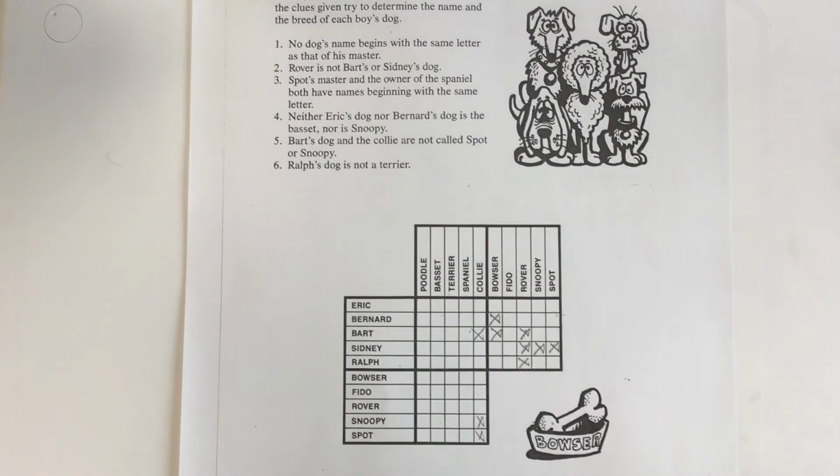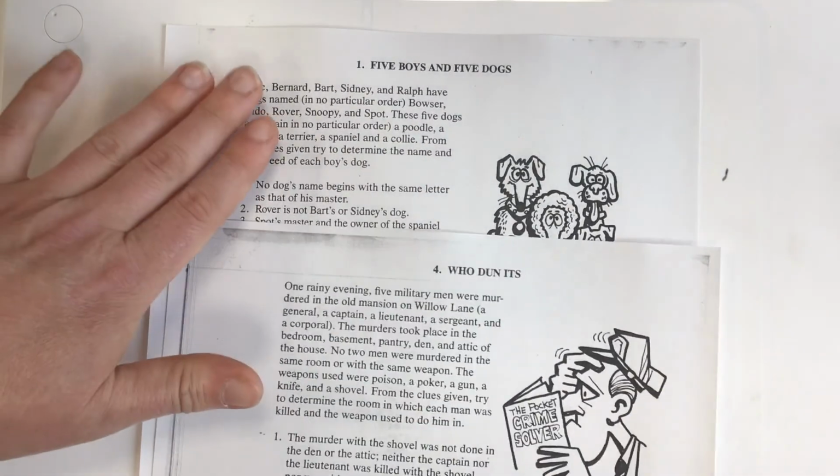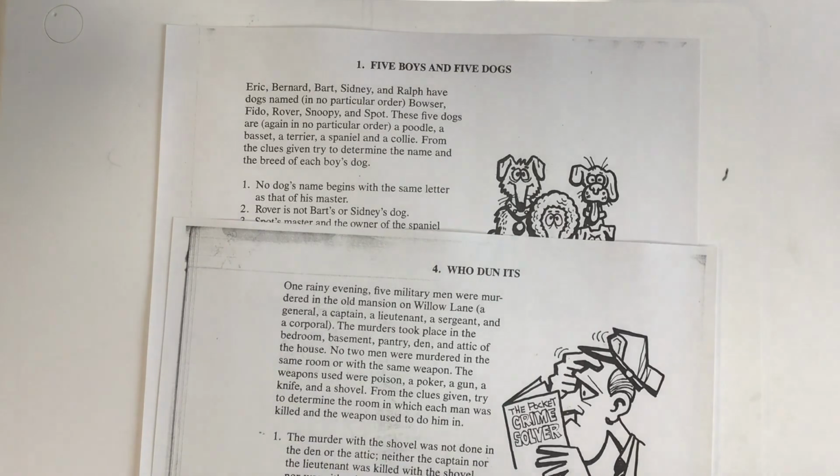Anyway, whichever one of these you choose, they're both difficult, but they're also really satisfying to solve. So whether you choose 5 Boys and 5 Dogs or Who Done It, good luck.